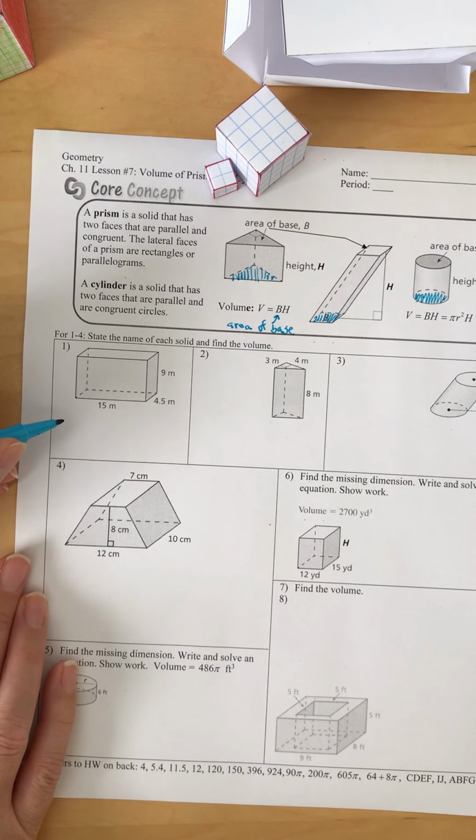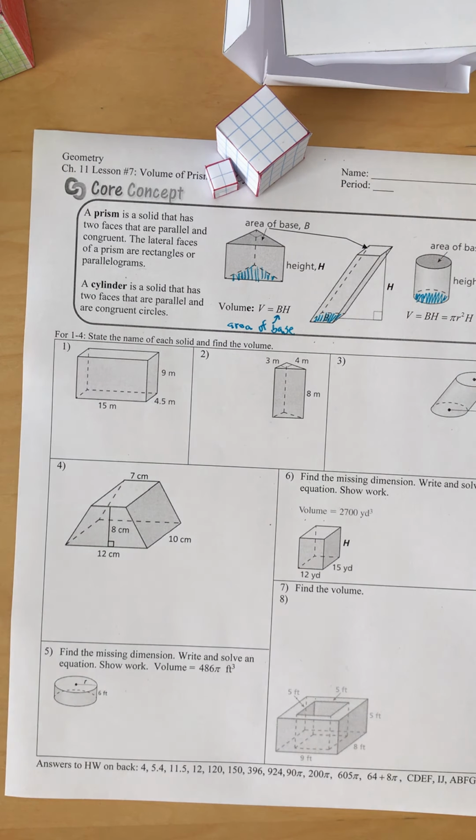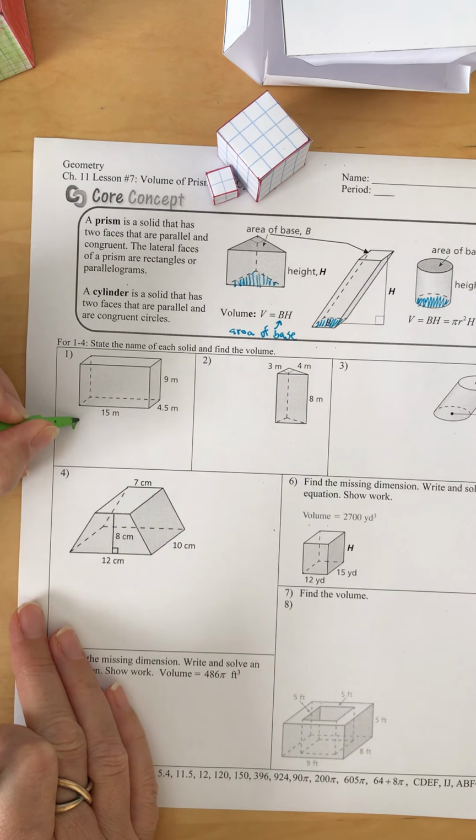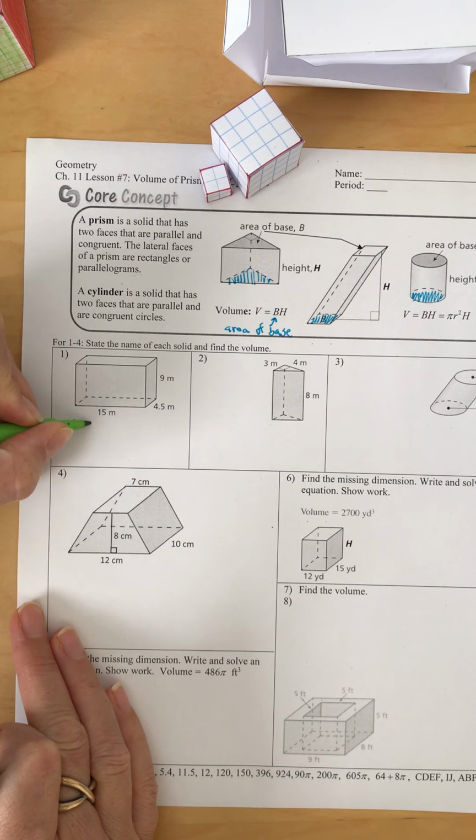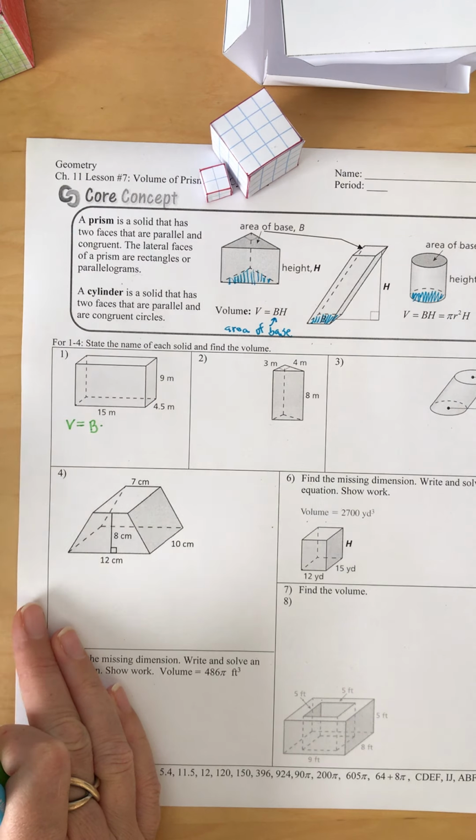But if I were going to find the volume of it, I would write down that the volume is equal to the area of the base times the height.